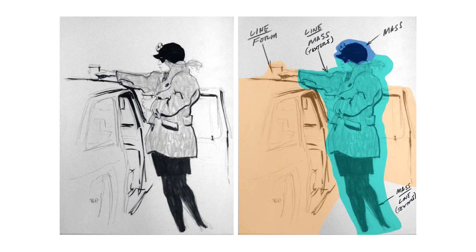This is what I want to do today. We're going to be drawing from the model, but I want you to be conscious of the marks you put down and designate the types of bias that you're going to put in different areas. Okay?